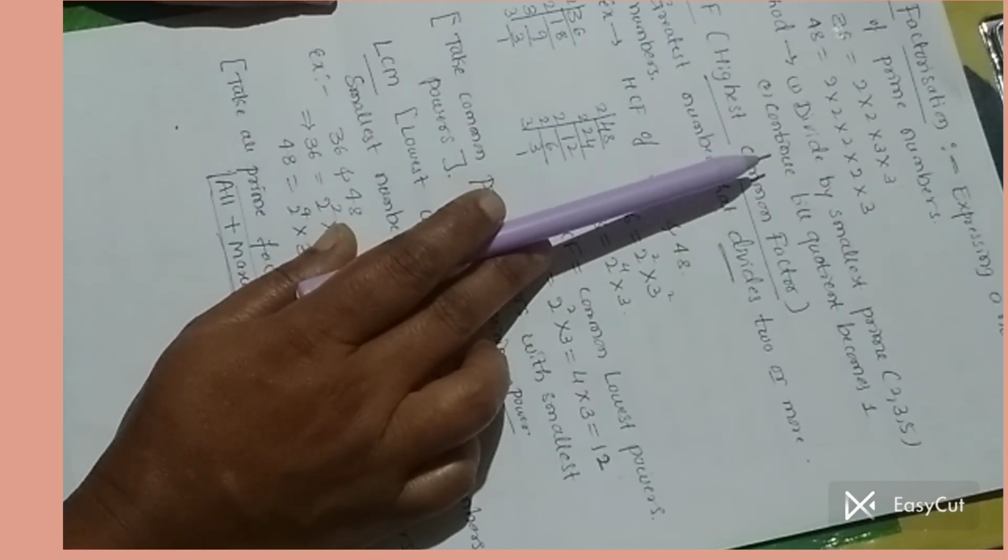Again, 48. How to do 48 here? See, again you can take the least prime number, that is 2, and divide it. 2 2s are 4, again 8 is there, 2 4s are 8. Next, 2 1s are 2, 2 2s are 4. Next, 2 6s are 12, 2 3s are 6, next 3 1s are 3. So here 2 comes 4 times and 3 comes 1 time.